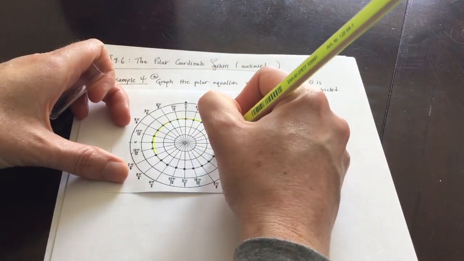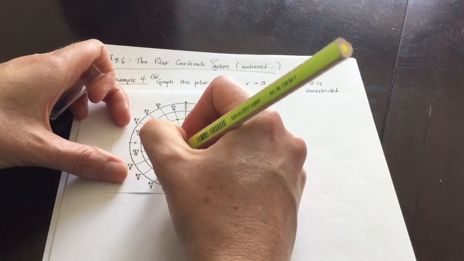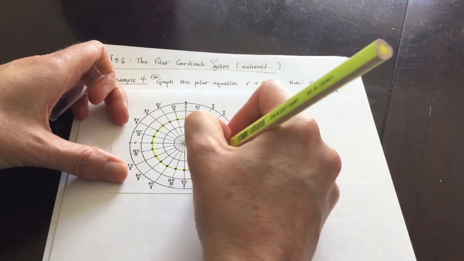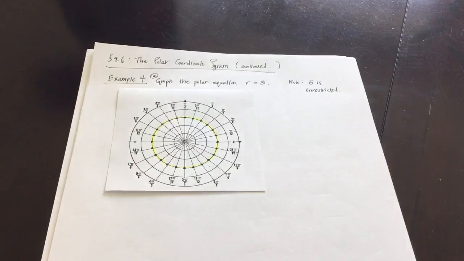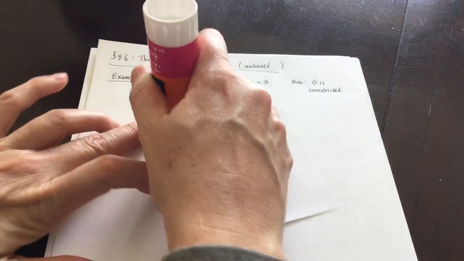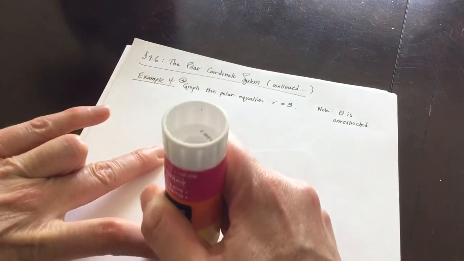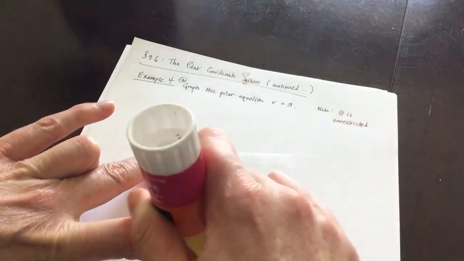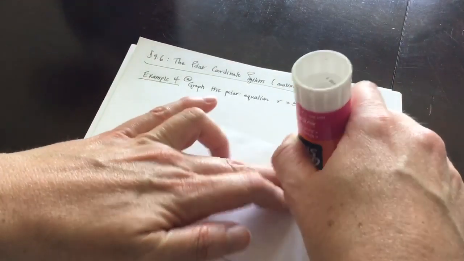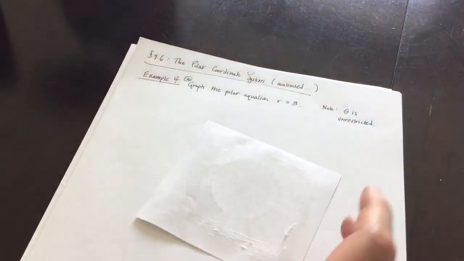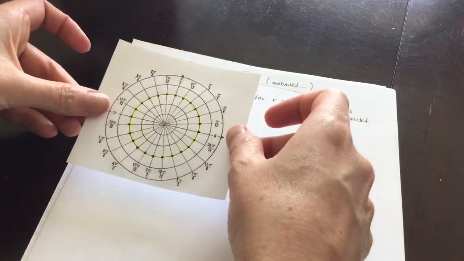All the infinitely many points would blend together and form this perfect curve of a circle. There we go. And just for the record, you could have done that very easily on a hand-drawn polar plane.